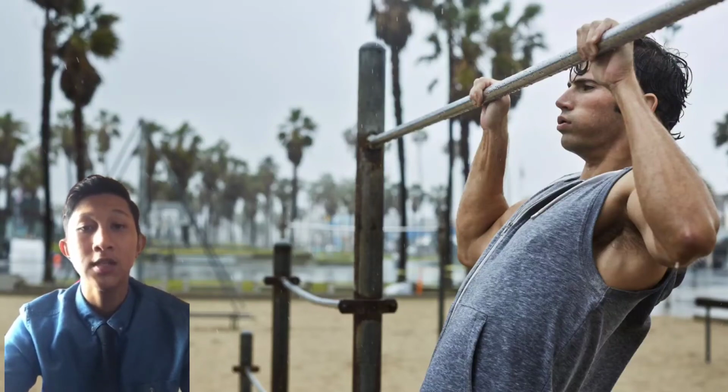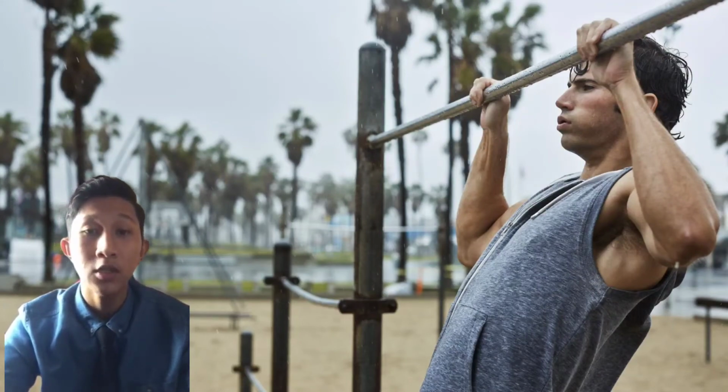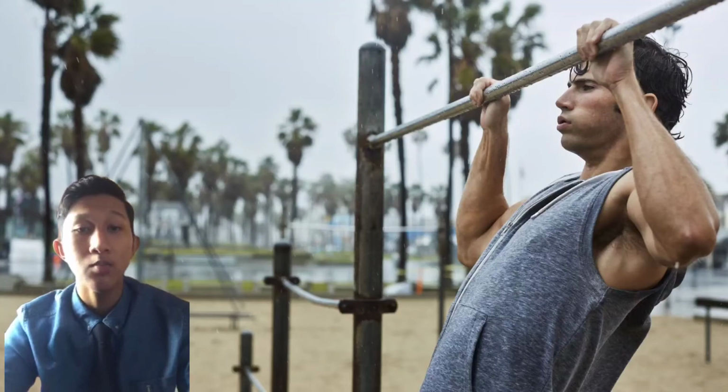Today, I'm going to present about pull-up exercises. Firstly, the muscles involved in this exercise are latissimus dorsi, biceps, trapezius, deltoids, pecs muscle, teres major, infraspinatus, and teres minor.